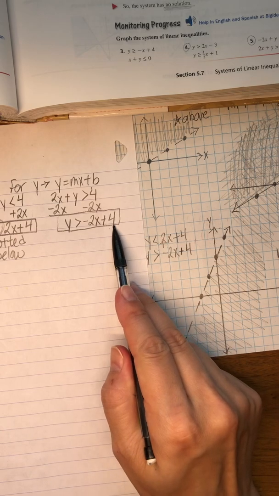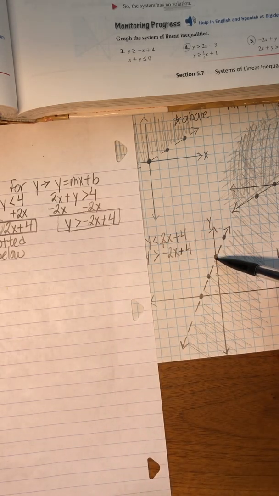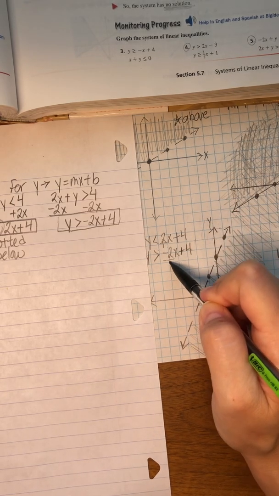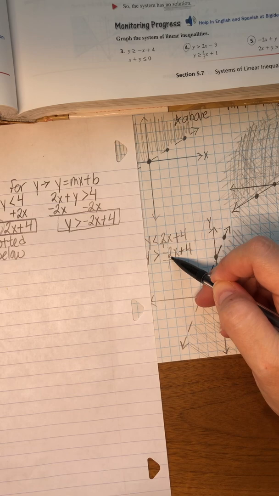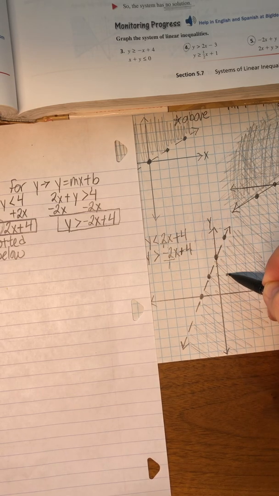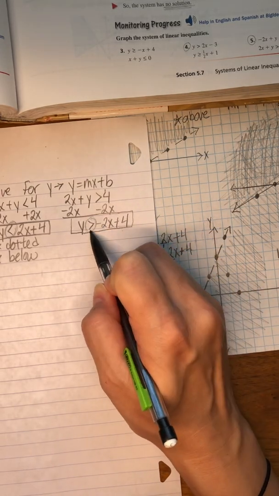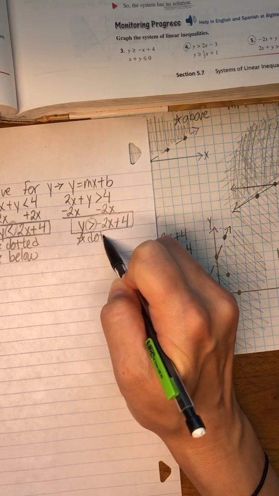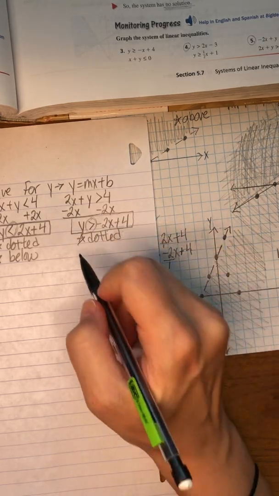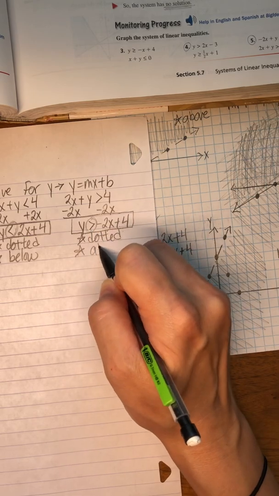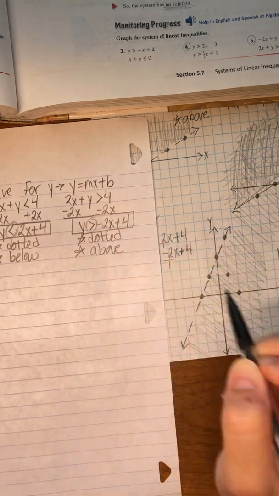Let's think about the y-intercept here of this one. We're gonna start up at 4 again. So up here at +4, same y-intercept. And now let's use our slope. So it's -2/1. Negative means we're gonna go down 2, right 1, down 2, right 1. Okay, think about your line. Look at this inequality symbol here. Because this inequality is just greater than, it's not equal to, this is gonna be a dotted line. And because it's greater than, we're gonna shade above the line.